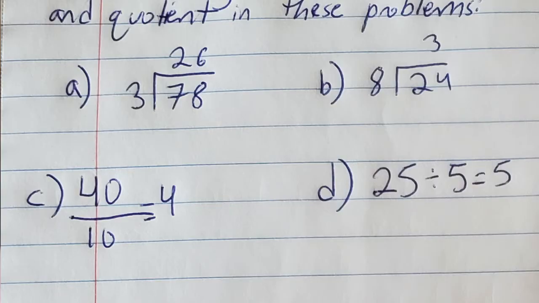Go ahead and look at C and D and try and figure out for yourself, what do you think is the dividend, divisor, and quotient in the problems? And you can write down your guess in the comments below and I'll let you know if you got it.